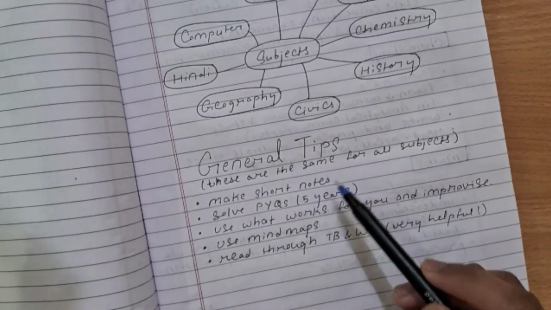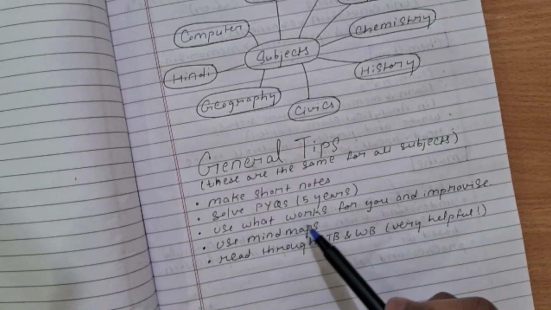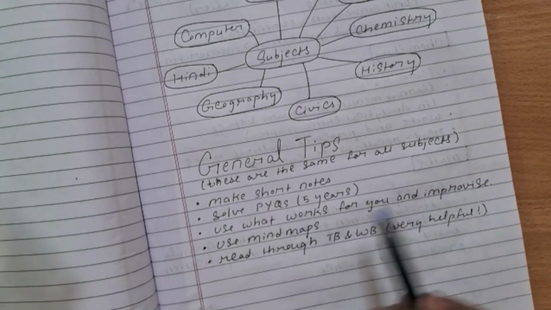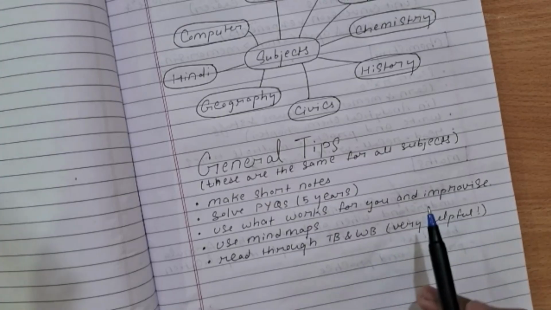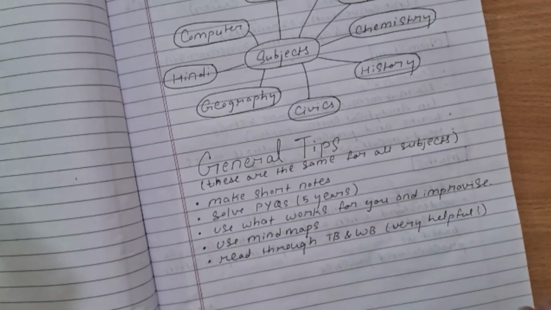Make short notes, solve PYQs, use what works for you and improvise. Use mind maps, read through textbook and workbook. This advice is very helpful.